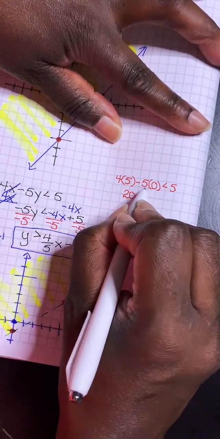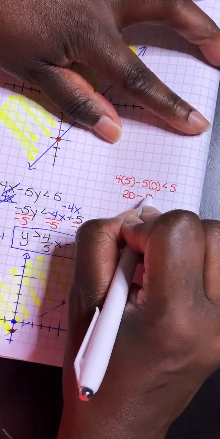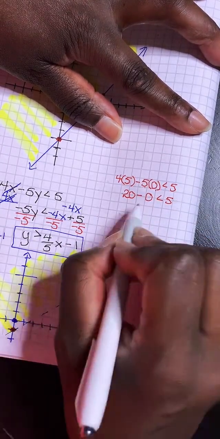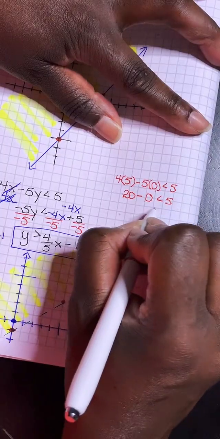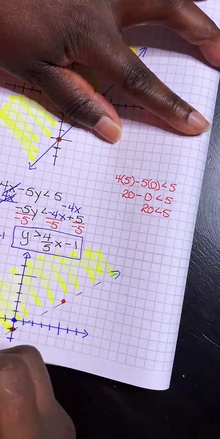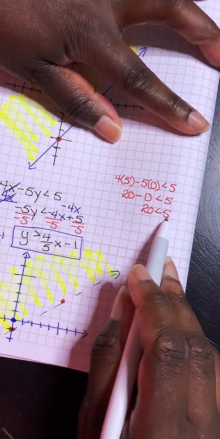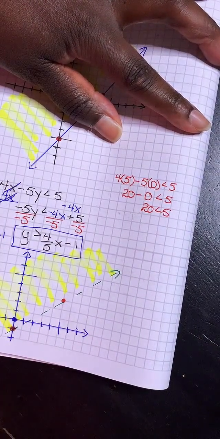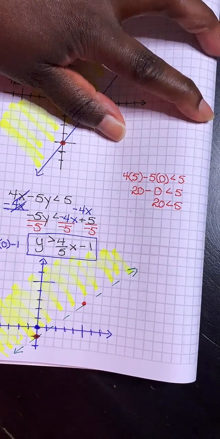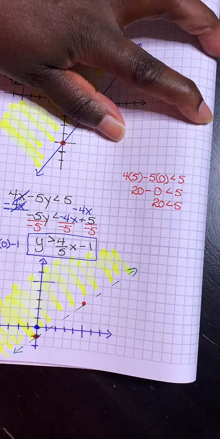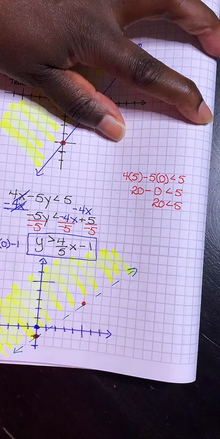So 20 minus 5 times 0, which is 0, is less than 5. 20 minus 0, that's still 20. So 20 less than 5, is that a true statement? No, it's not.